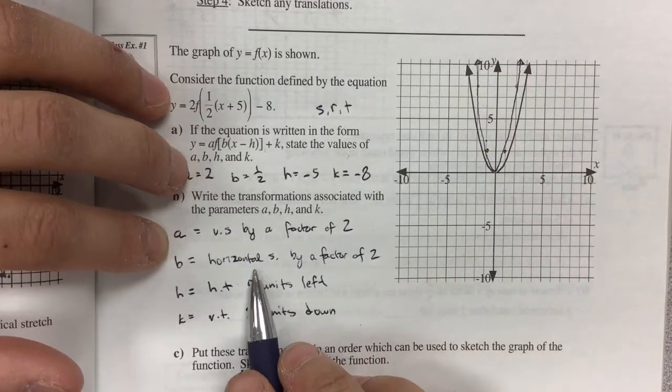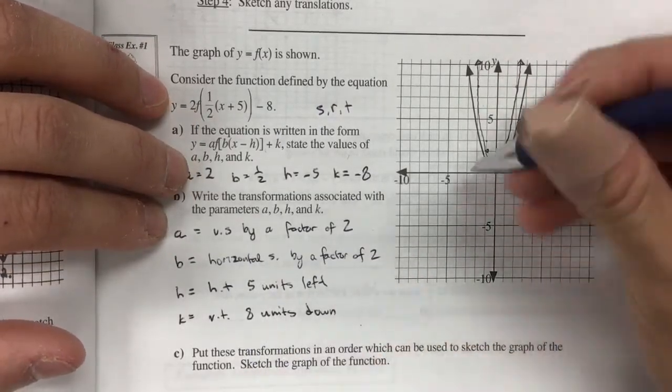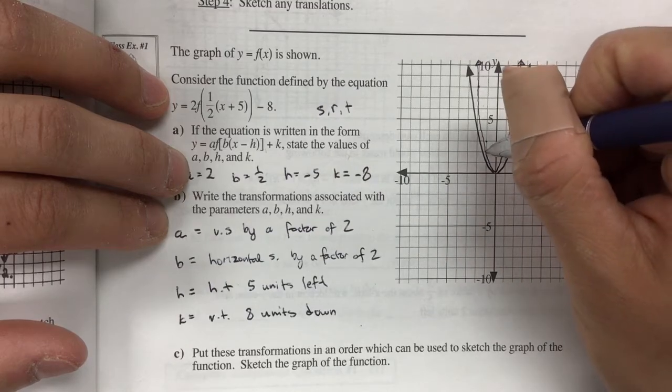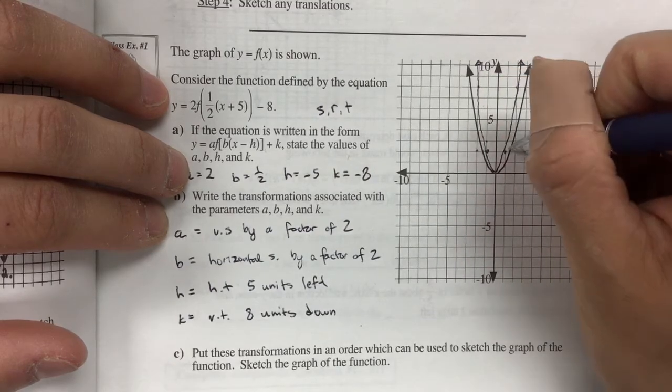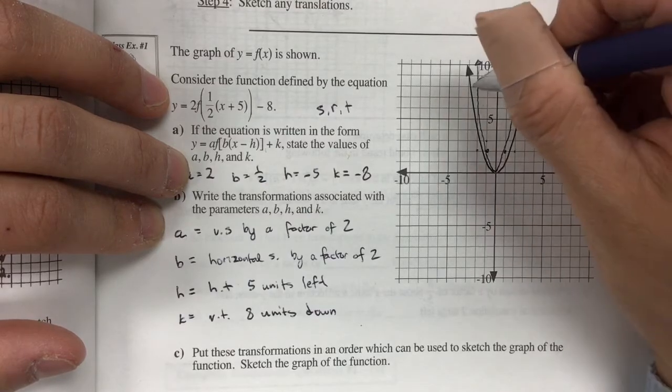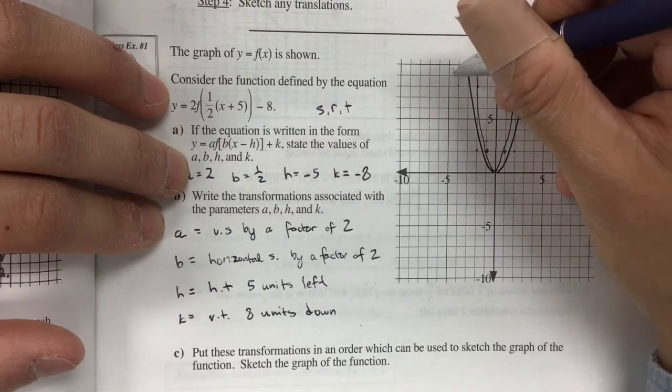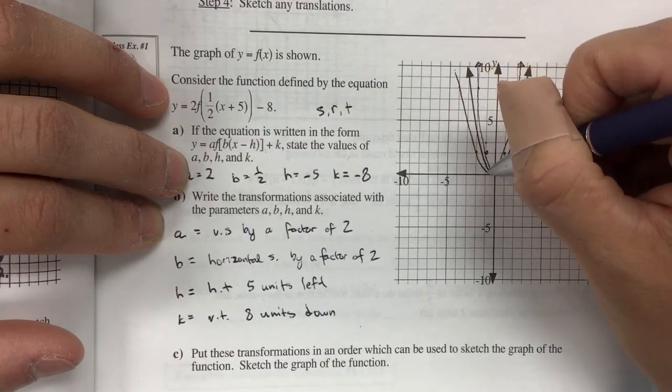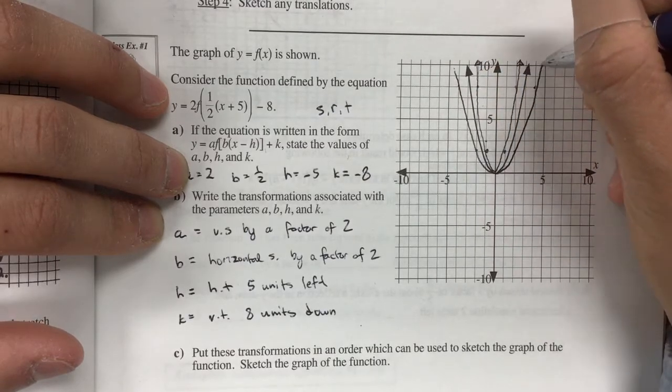Then I have a horizontal stretch by a factor of 2. So all these x values would double, so 1 would come out to 2 here, and then the 2 would come out to 4. And my next transformation would look something like this.